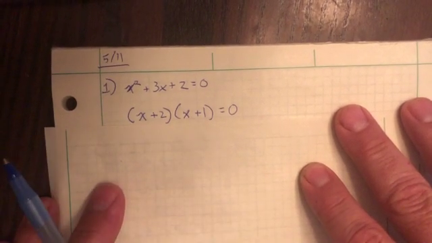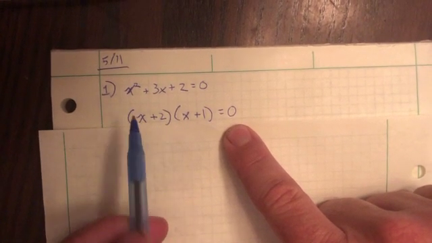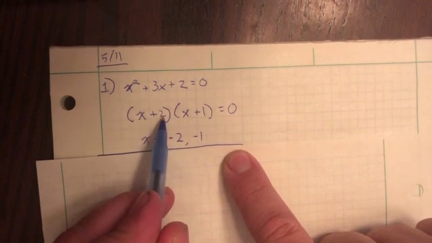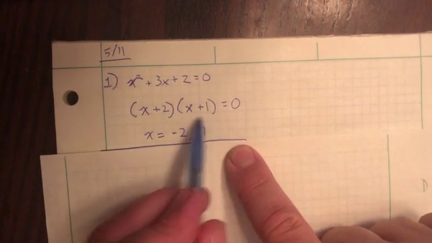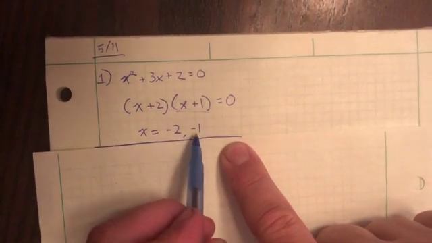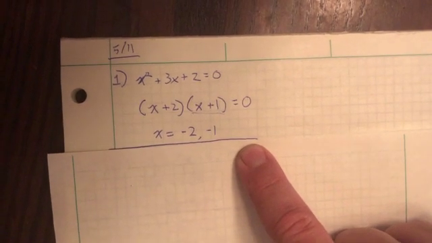There it is factored. Now, because it's equal to 0, either this factor has to equal 0, which happens when x equals negative 2. Negative 2 plus 2 is 0, and 0 times anything is 0. Or when x plus 1 is equal to 0, or x is equal to negative 1. There's my solution, and I'm done.